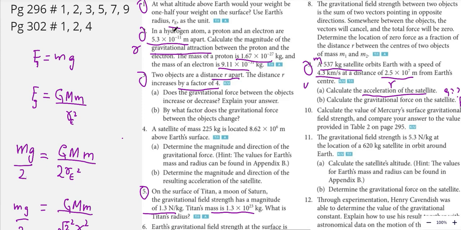The first numerical assigned to us is on page 296, question number 1. It is a little bit more complicated than the rest of the numericals. Over here it is stated: at what height from Earth's surface will your weight become 1/2 of your original weight on the Earth's surface? It is stated to use Earth radius as a unit.